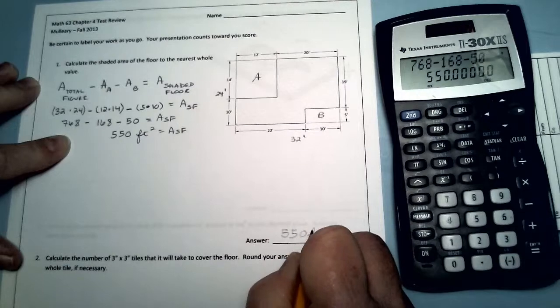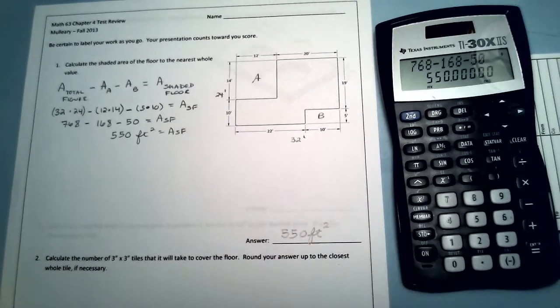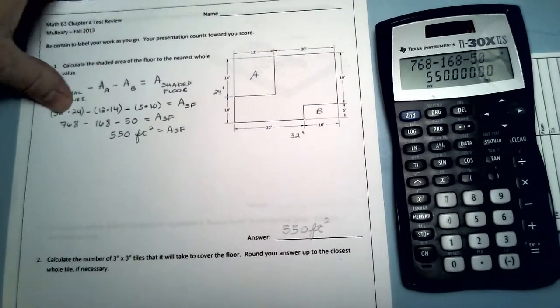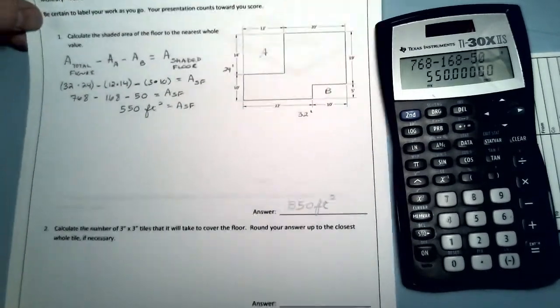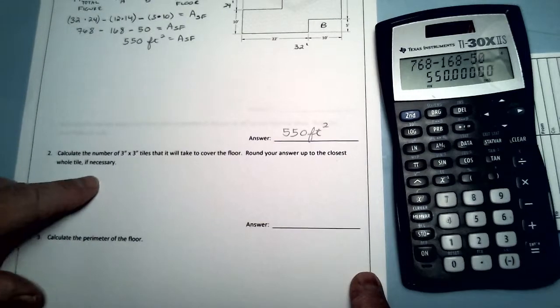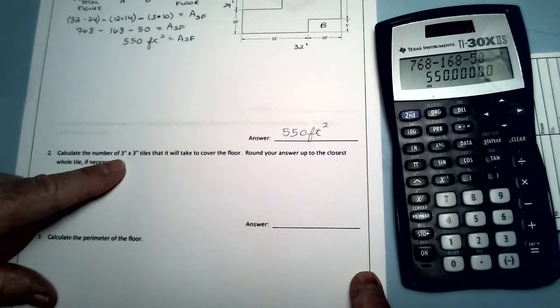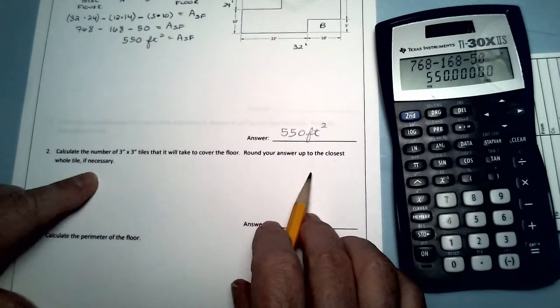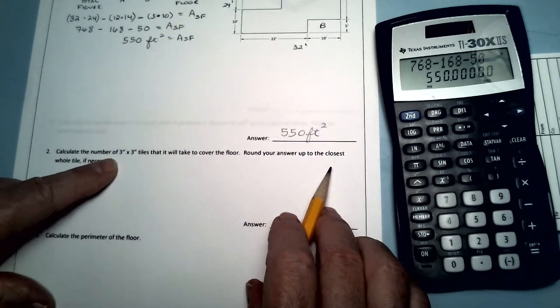550 square feet. Please, when you're doing your test, please don't be lazy. Finish the problem here and then copy the answer and put it over here. Okay. So let's take a look at the next guy. Calculate the number of 3 by 3 inch tiles that it will take to cover the floor. Round your answer to the closest whole tile if necessary.